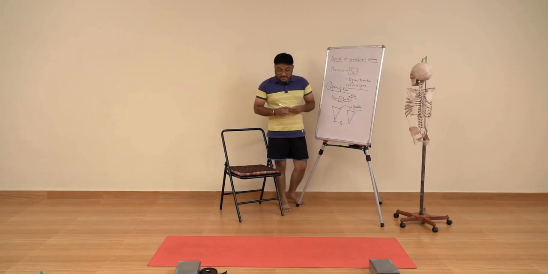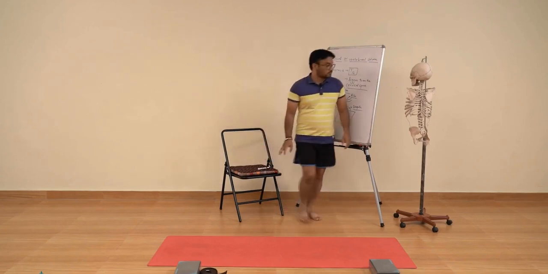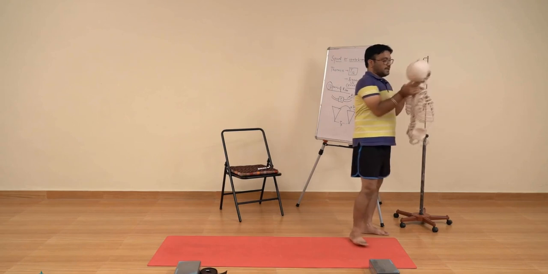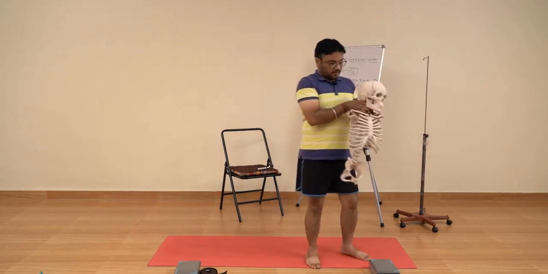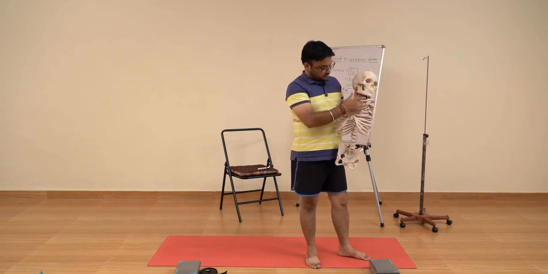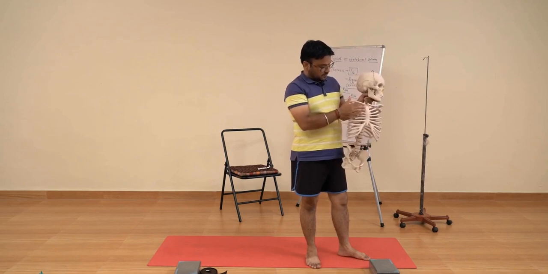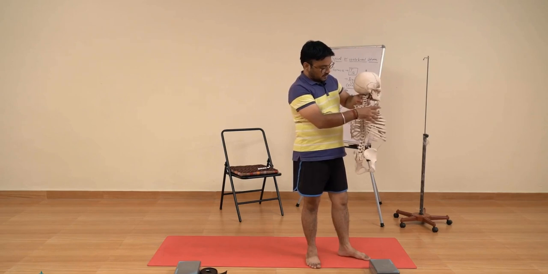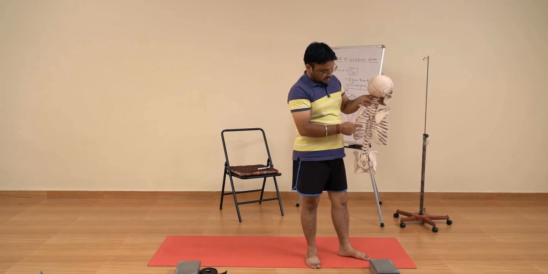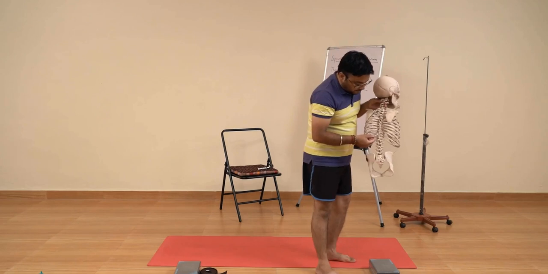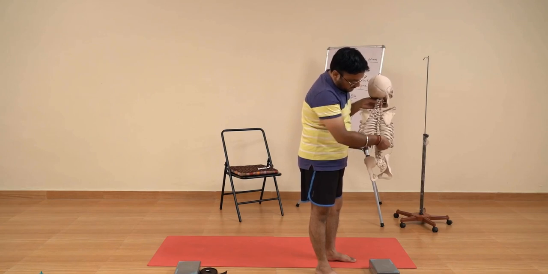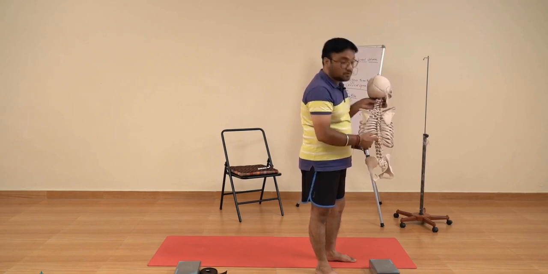Here you can see once again that each pair of ribs is attached to one thoracic spine. If you look from the front, you see that this pair of ribs goes here, here, here, and attaches to the thoracic. Thoracic, thoracic, thoracic, thoracic. And this is the last pair of ribs. The last pair of ribs is attached to T12.